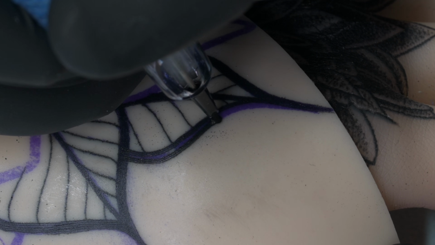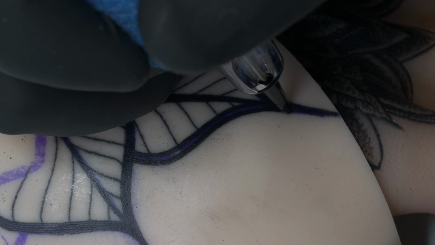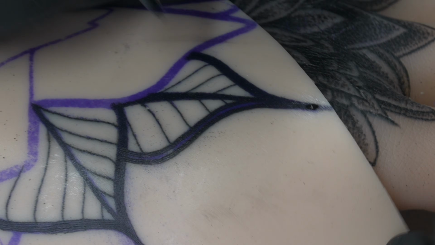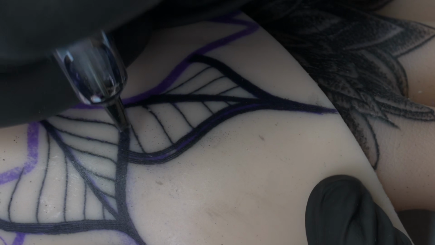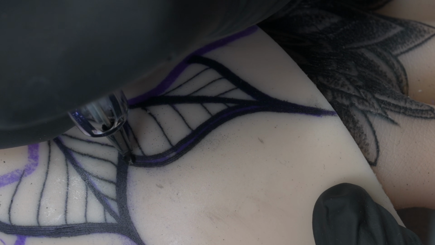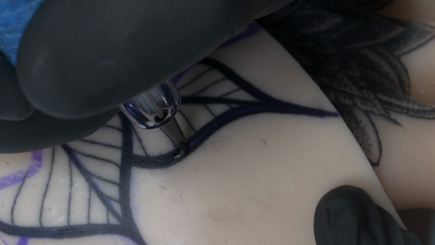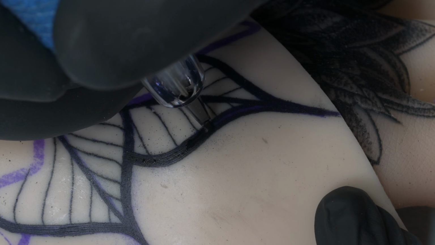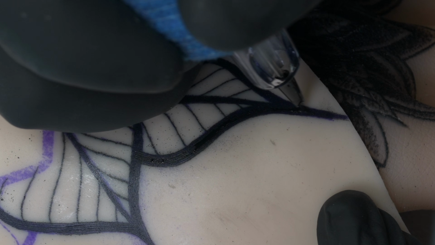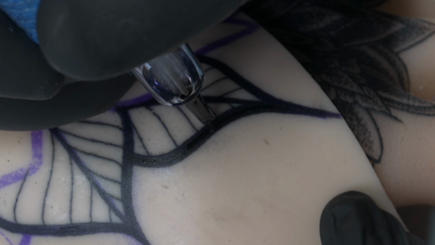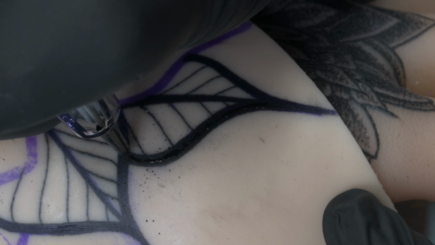So I'm being very intentional with the depth, I'm being very intentional with the speed, very intentional with my angle. There we go. I'm going to dab away, and then from here I'm going to go back for some more ink. I'm going to go down the middle.